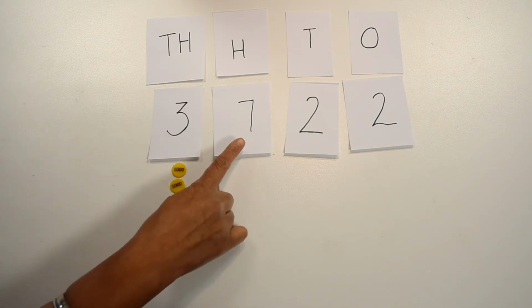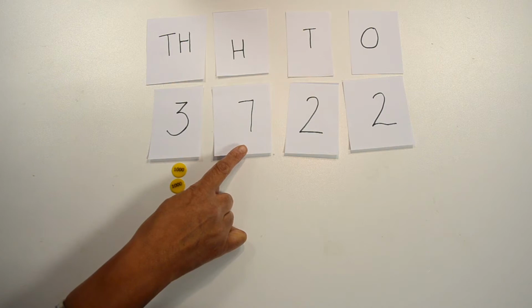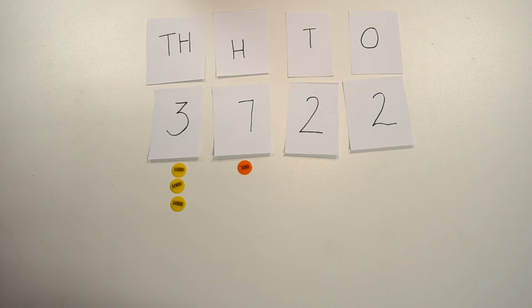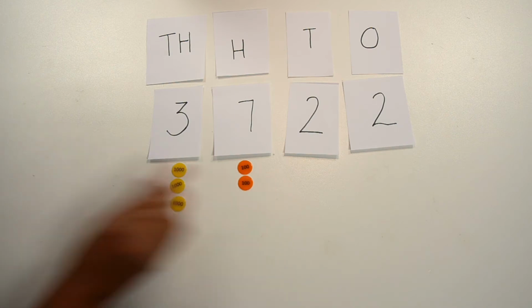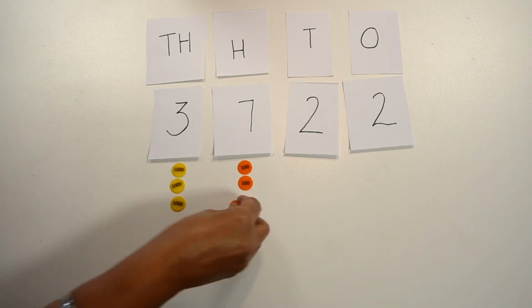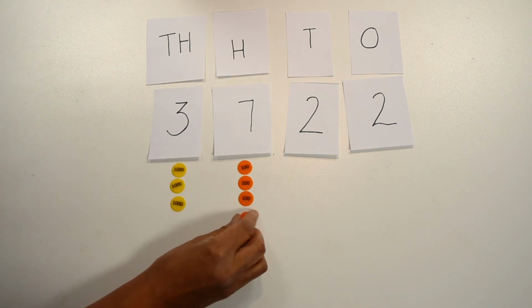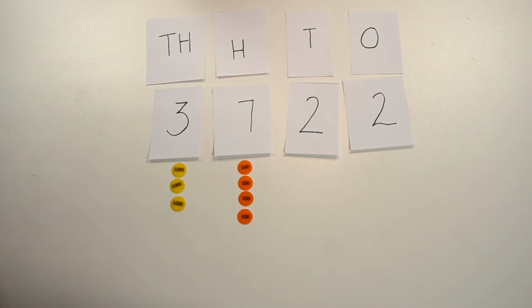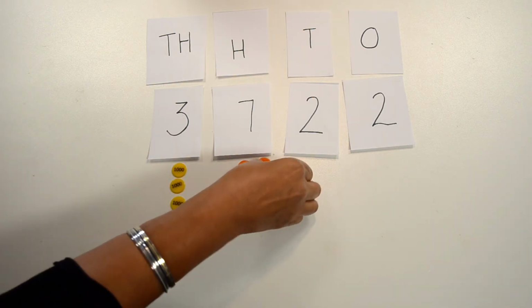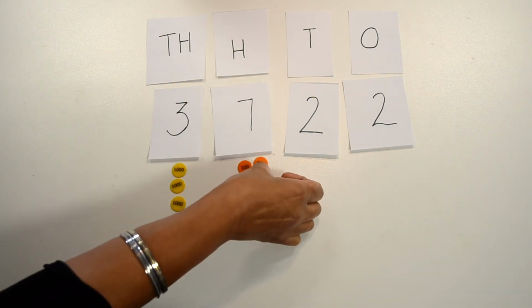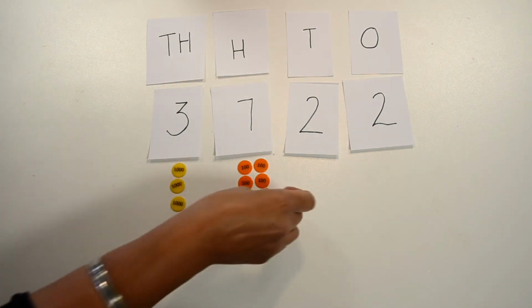The digit 7 is in the hundreds place and has a value of 700. Remember to count along. So we have 100, 200, 300, 400, 500, 600 and 700.